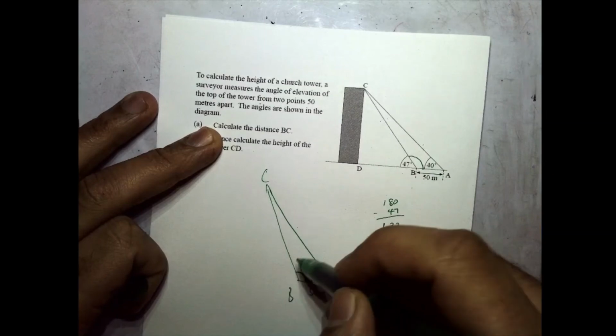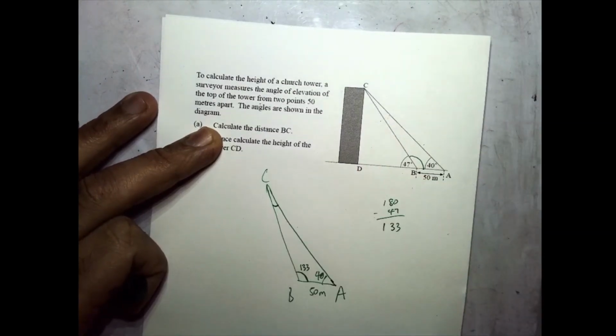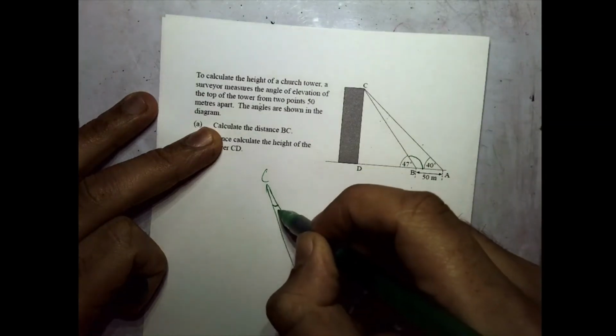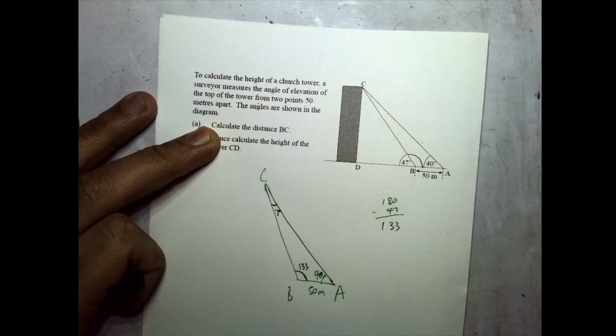Once you've worked out that that's 133, you can work out this angle, because angles in a triangle add up to 180. So 133 plus 40 is 173, which means that this is only 7 degrees. Tiny, tiny angle at the top, 7 degrees.